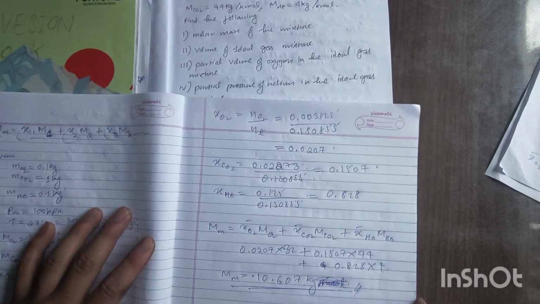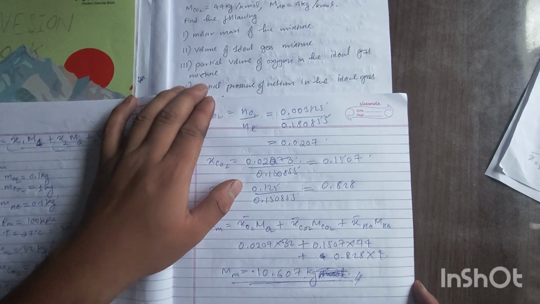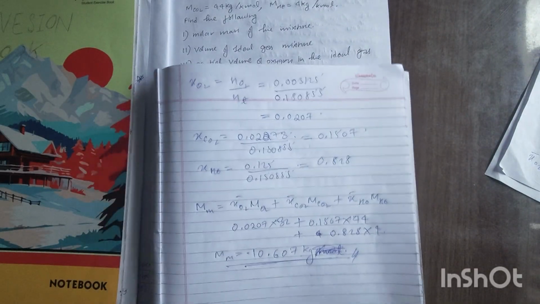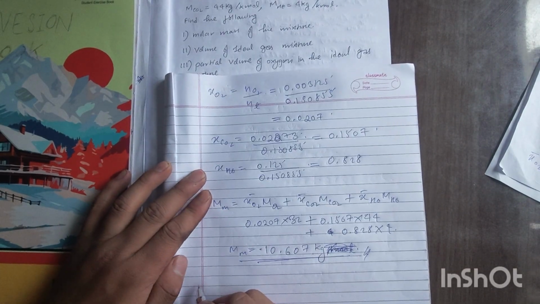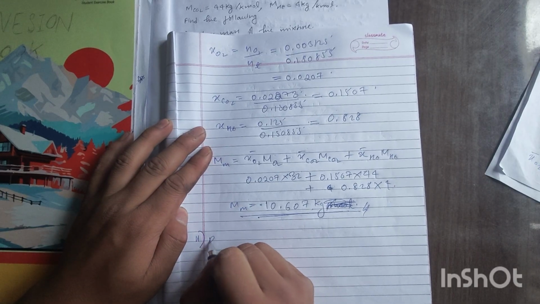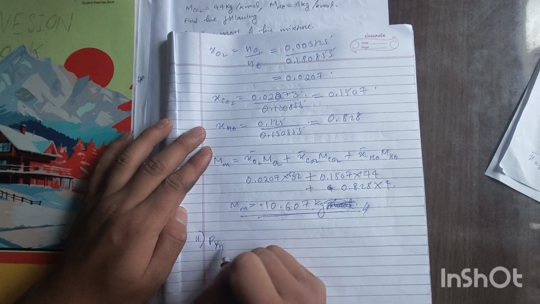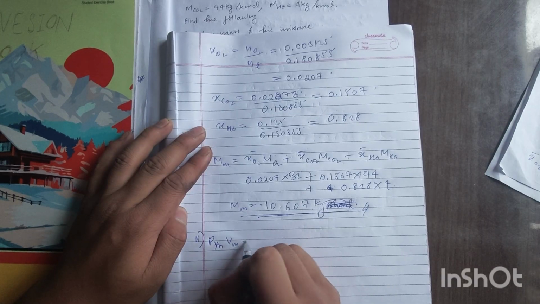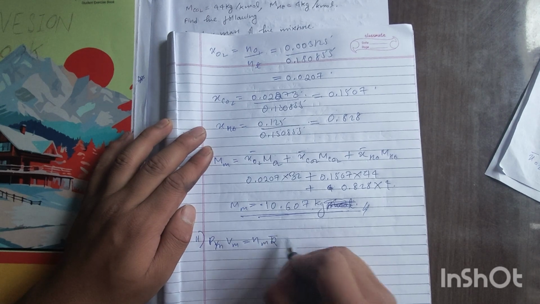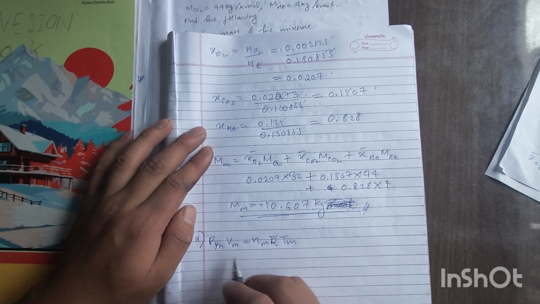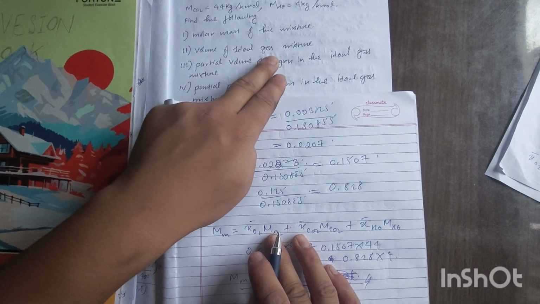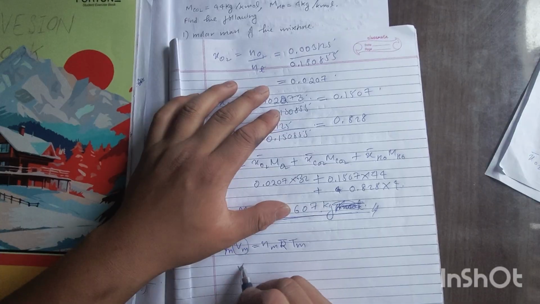Now the second question asks for the volume of the ideal gas mixture. We need to find the volume of the mixture, and this is simple. We know the ideal gas equation, which for the mixture is pressure of the mixture times volume of the mixture equals the number of moles in the mixture times the universal gas constant times the temperature of the mixture. So we need to find the volume.